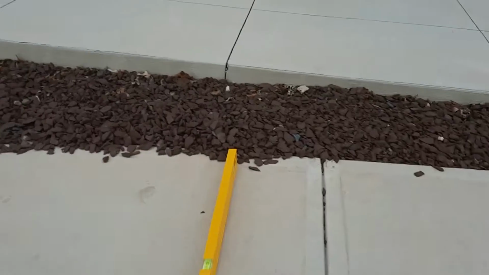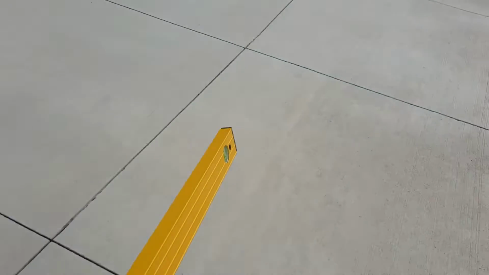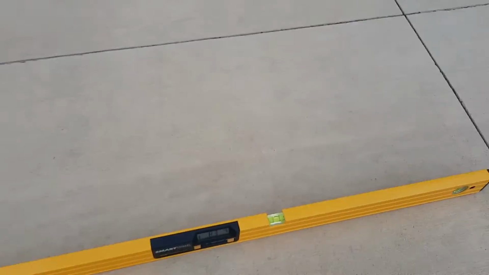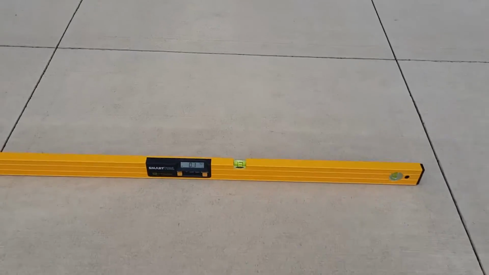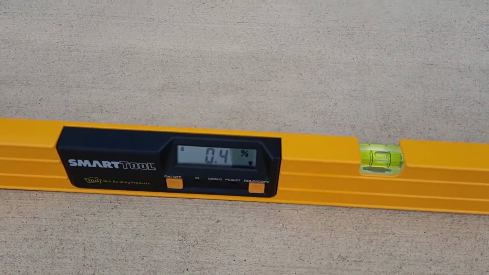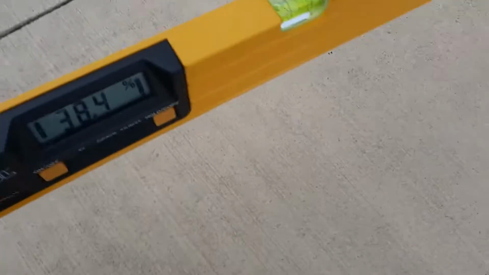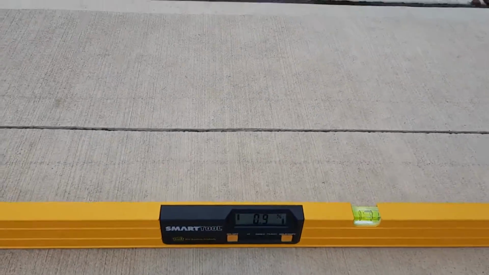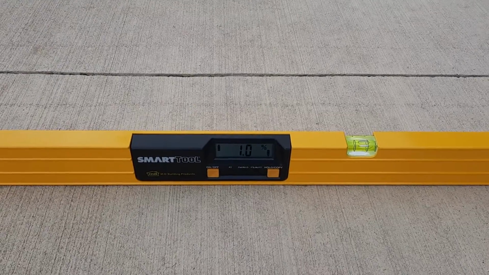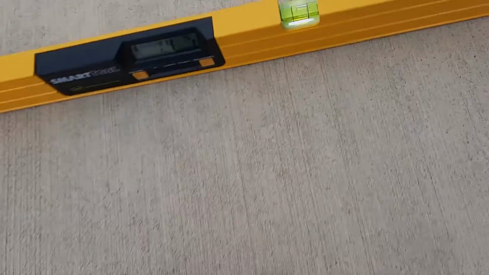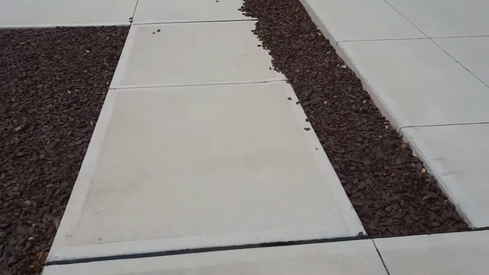All right, again, I would also be checking on top of the ramp to make sure that there's a landing pad. We're at a nice 0.4% here. Checking the cross slope here. Again, we're at less than 2%. All right, so the landing pad at the top is good.